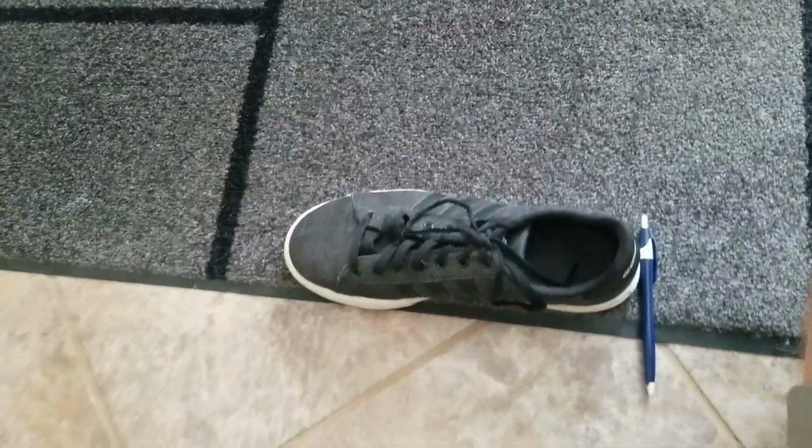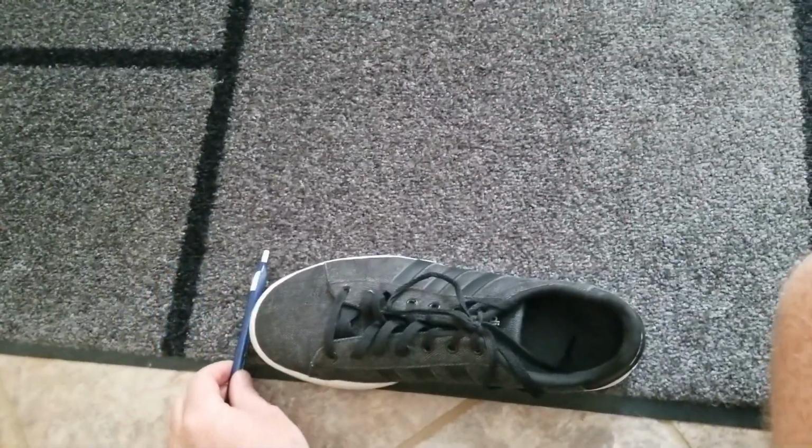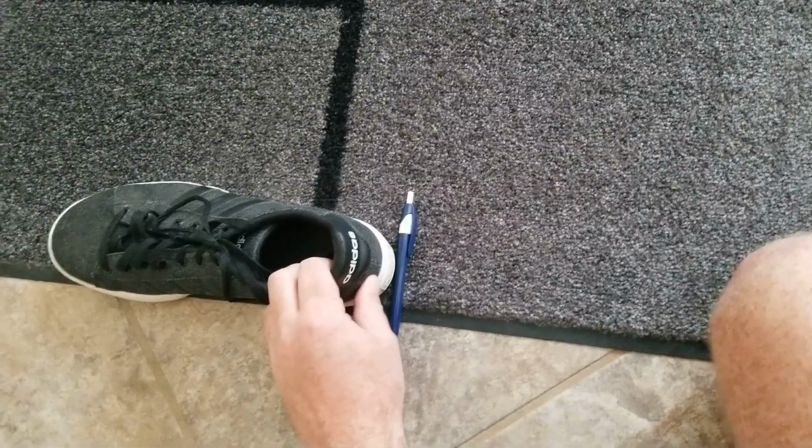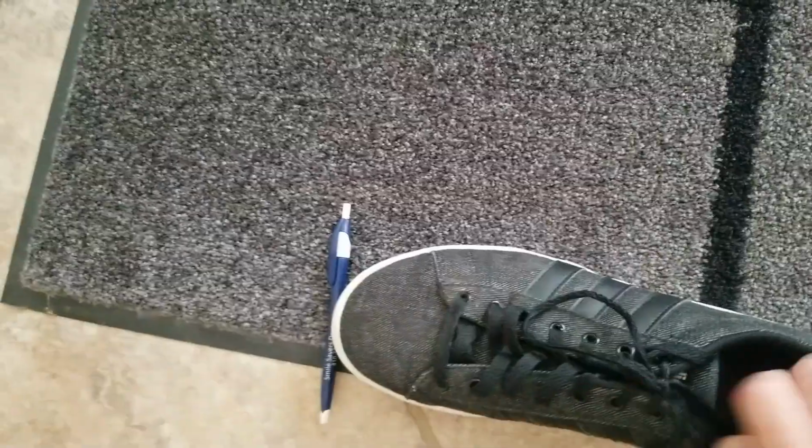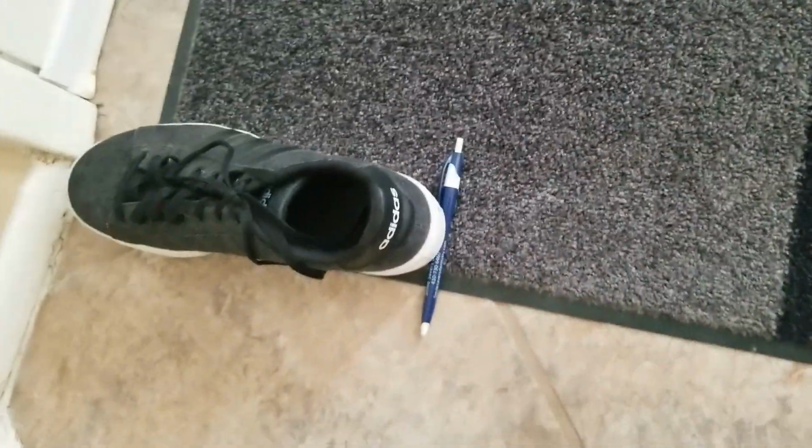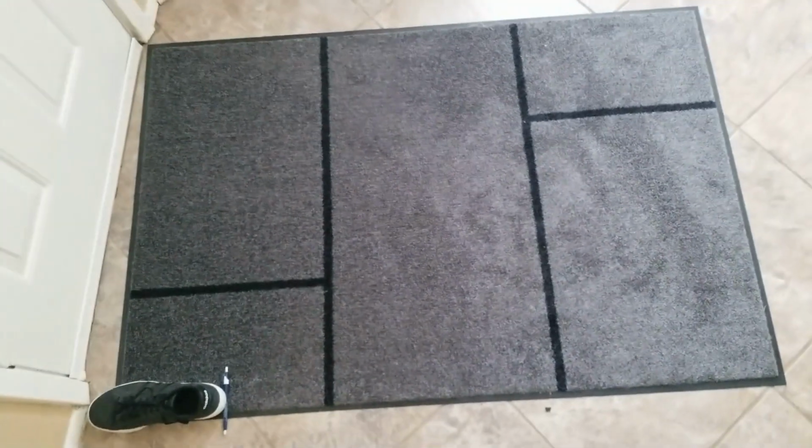That's 3. Here's 3 shoes. Here's 4 shoes. Here is 5 shoes. So this rug is about 5 shoes long. All right, friends, now it's time for you to show what you know.